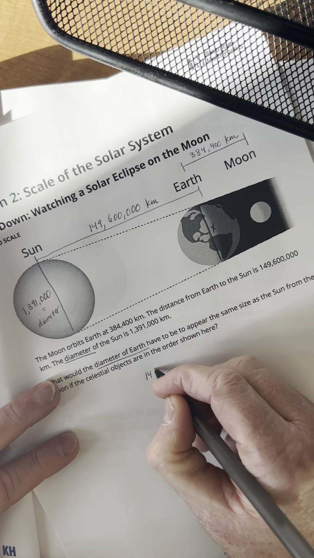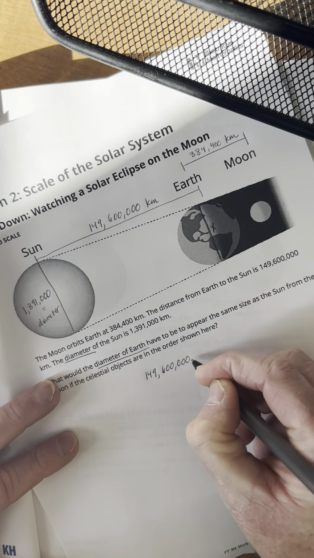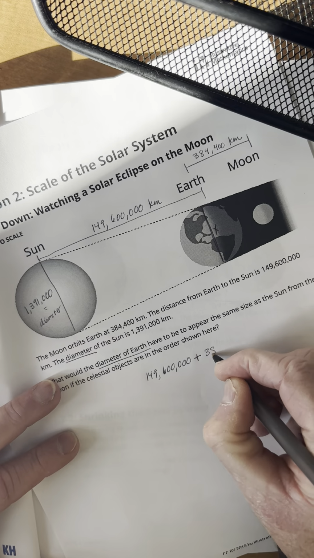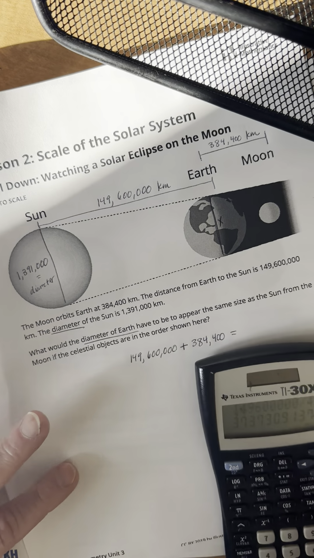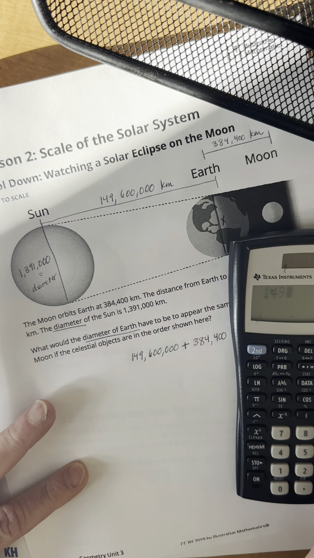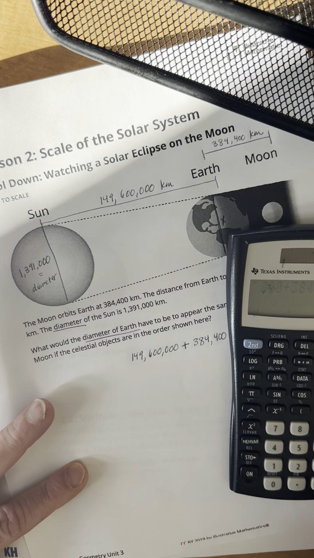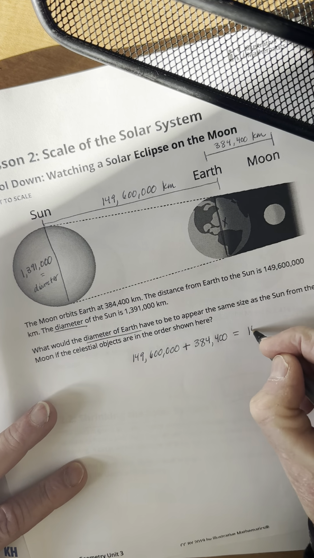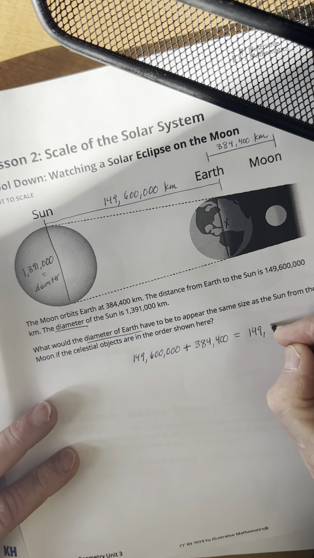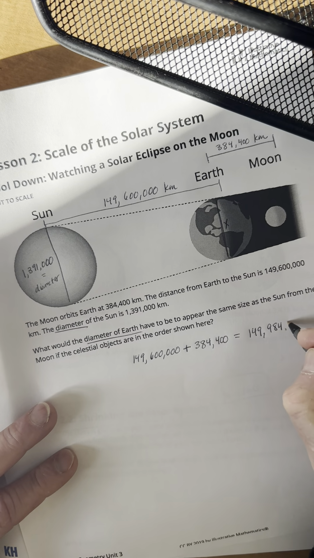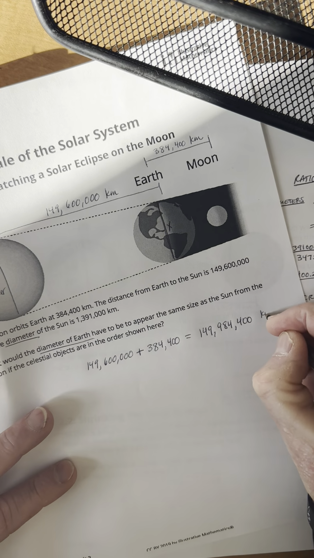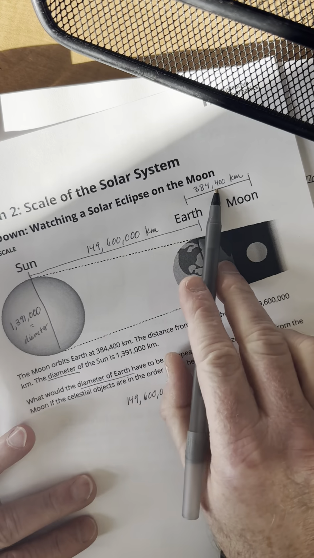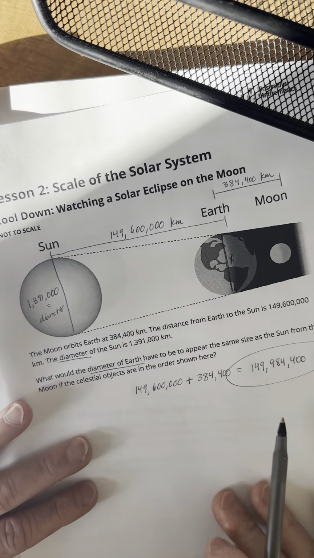So 149,600,000 plus 384,400 equals 149,984,400 kilometers. This represents this plus this, so essentially the moon to the sun.